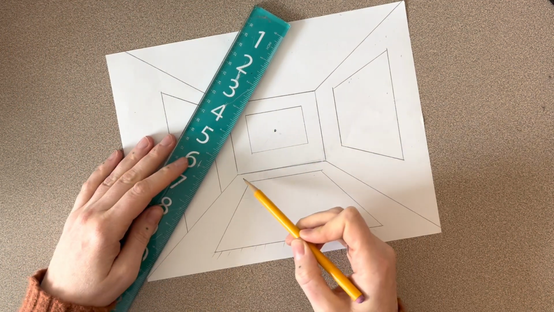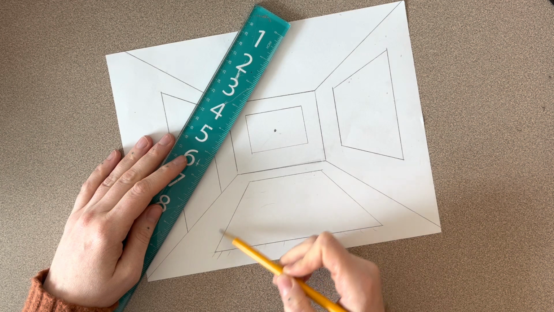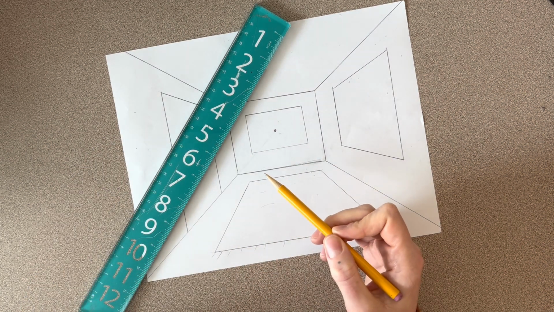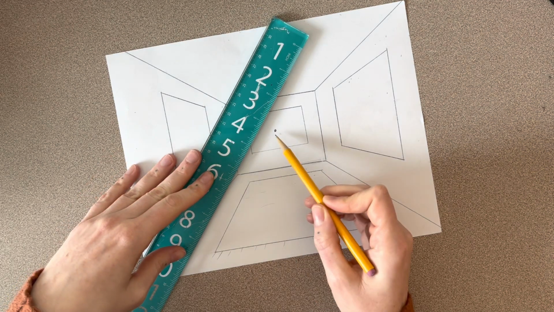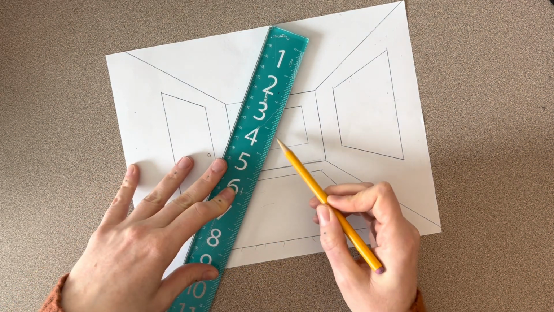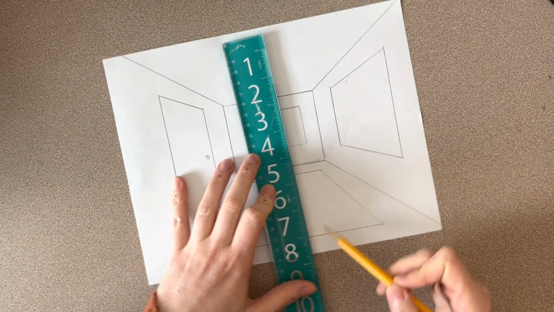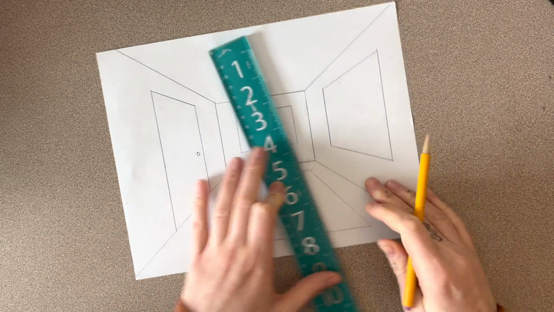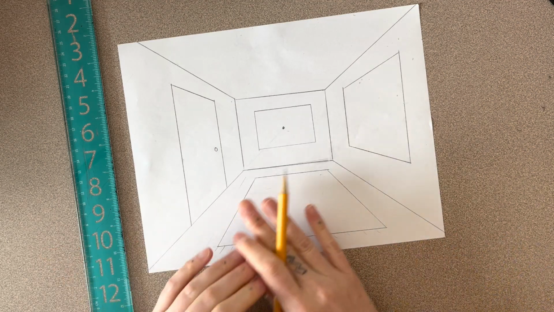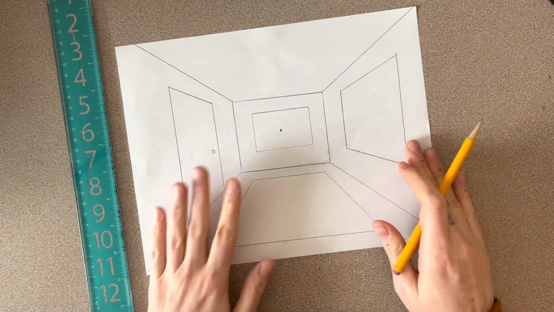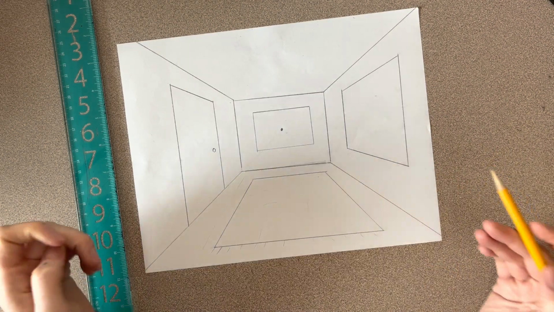Or say you're making the floor look like a hardwood floor, you would want to use the vanishing point to draw each of the lines to separate your wooden planks on the floor. So everything uses the vanishing point, don't forget that. You can also look at the examples to get ideas for things to draw.